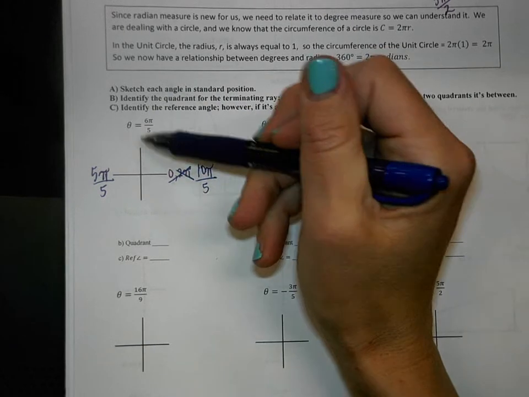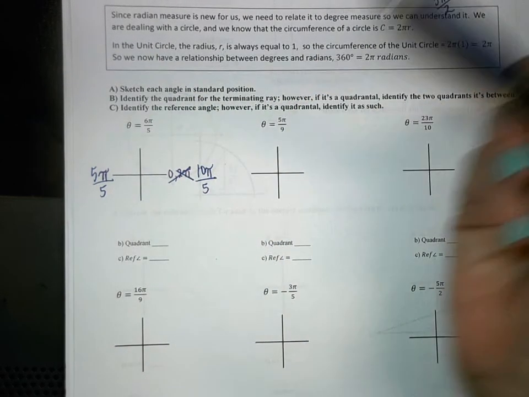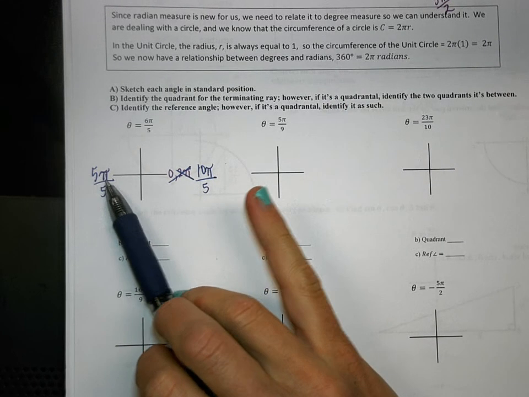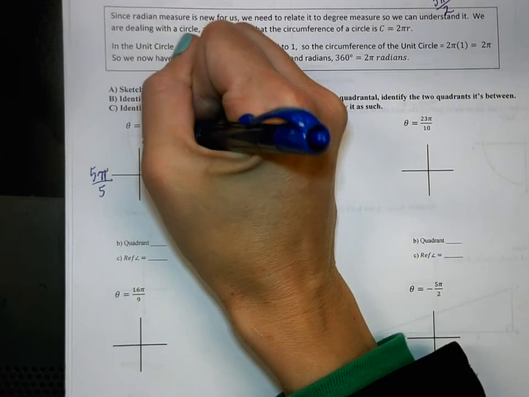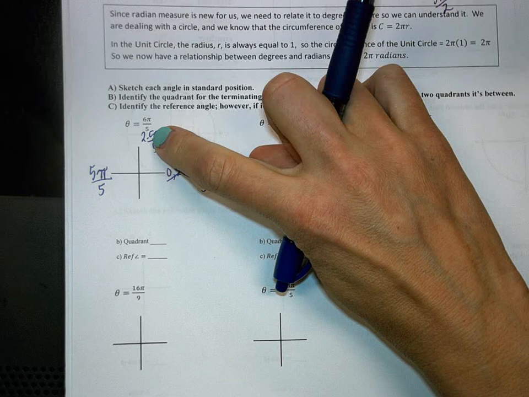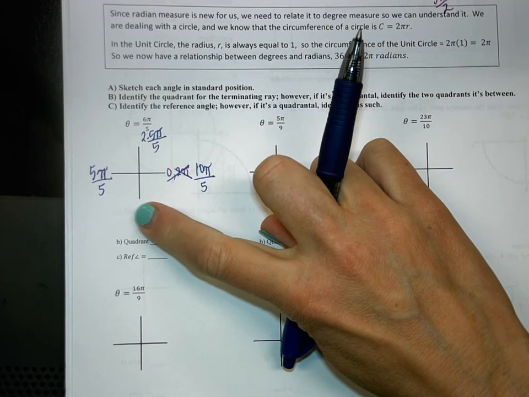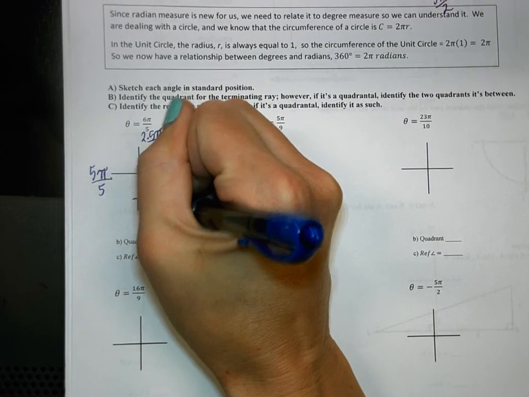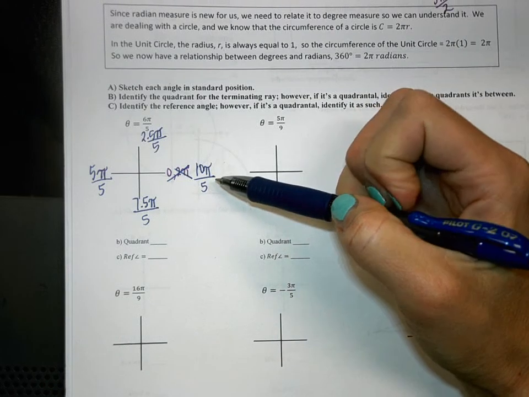Are there any questions about that? Now, you don't always have to mark these ones in the middle, but if you want to, just to help you out a little bit, you would just take half of this number. So what's half of 5? So this would be 2.5 pi over 5. And we know that we add this amount to this one in order to get this bottom one. So this one's going to be what? 7.5 pi over 5. And if you added another 2.5, you would end up getting to 10.